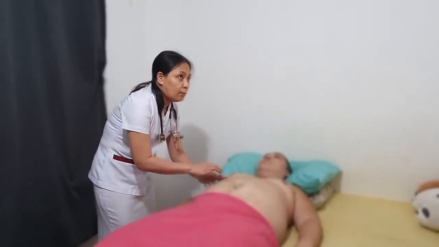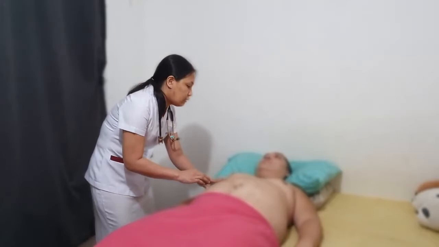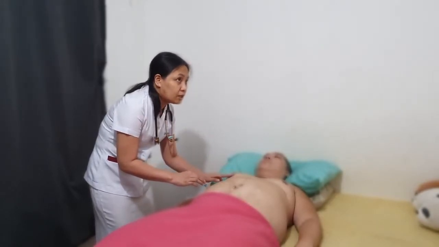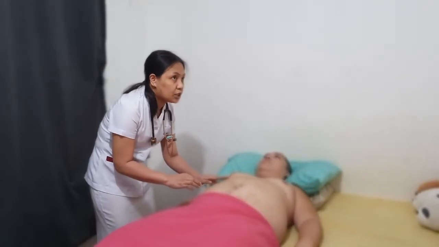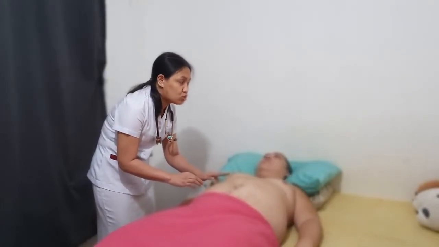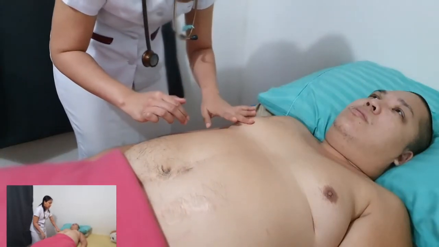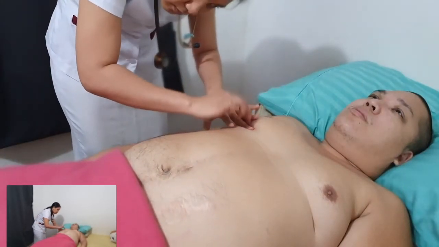Now we will identify the upper border of dullness, and this time we'll be starting at the nipple line, percussing downward in the midclavicular line until lung resonance shifts to liver dullness. So let's start percussing.